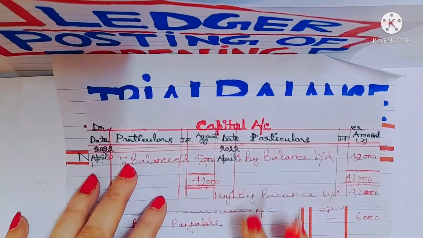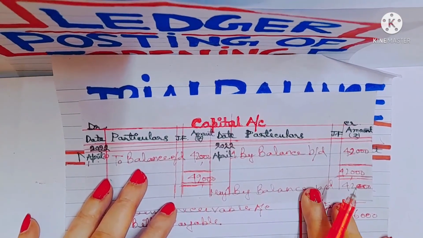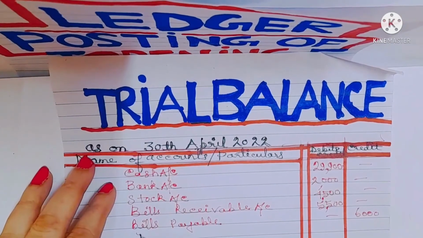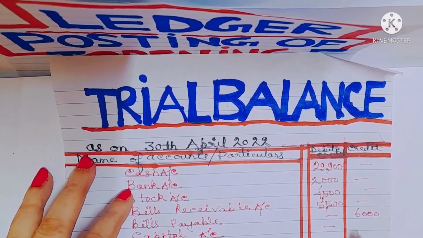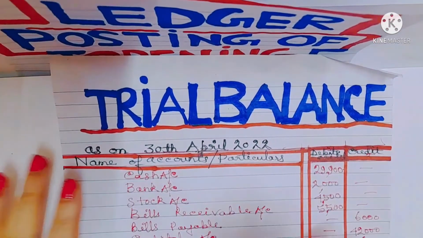The next account is capital account. Capital account is a credit balance, since by balance BD 42,000 is written beneath the credit total. Let's write. Since capital account is a credit balance, we'll write the amount 42,000 in the credit column. Understood? So let's see the next account.